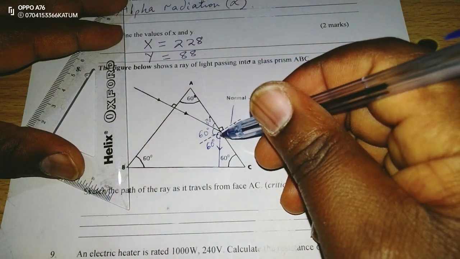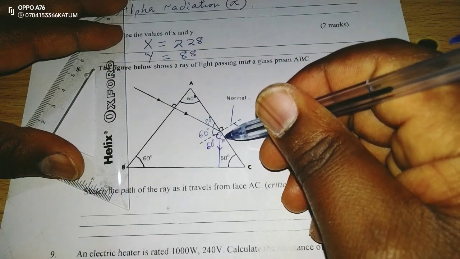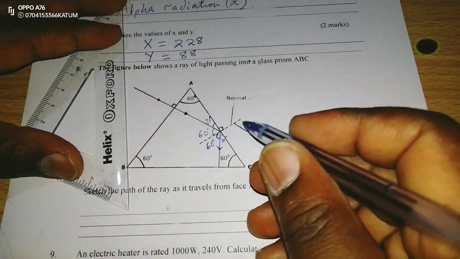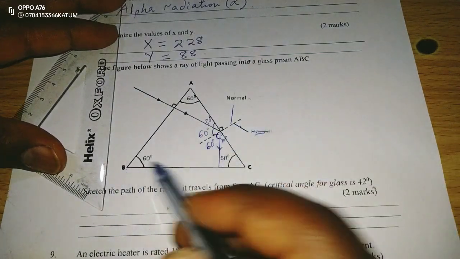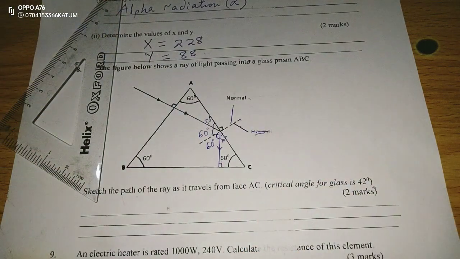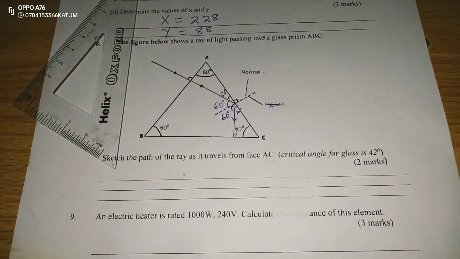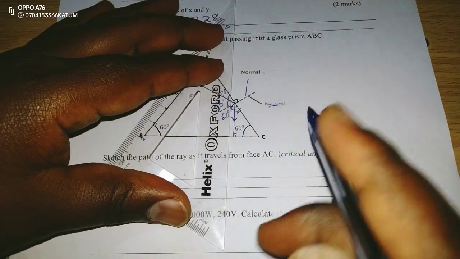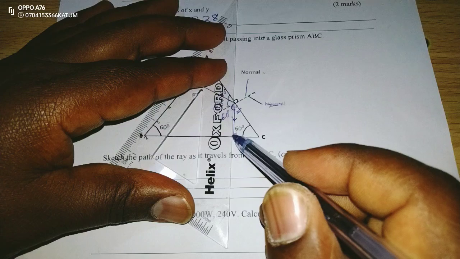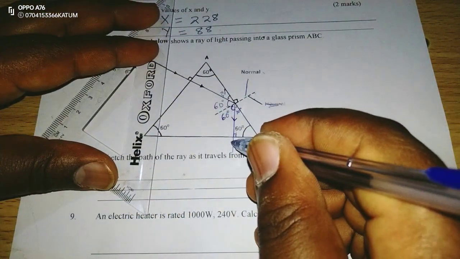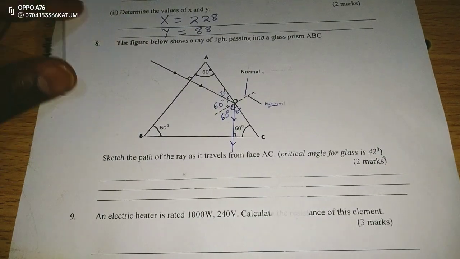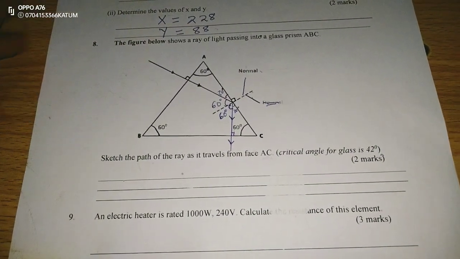This means it has left 30 degrees here, and with 30 degrees at that point, and this is already 60, it means the face BC will be met at 90 degrees, and at a right angle, a ray of light passes undeviated. There is no refraction again. So the ray now will proceed to the air. So that is how the ray behaves beyond AC.